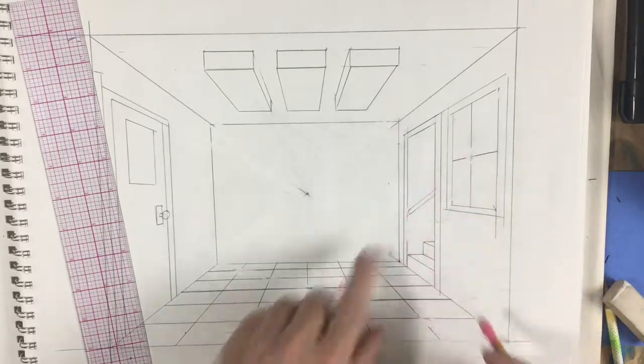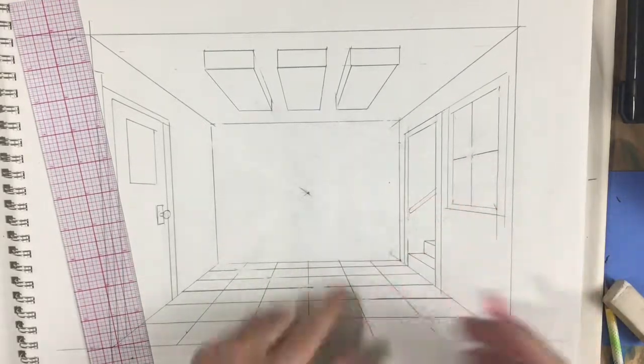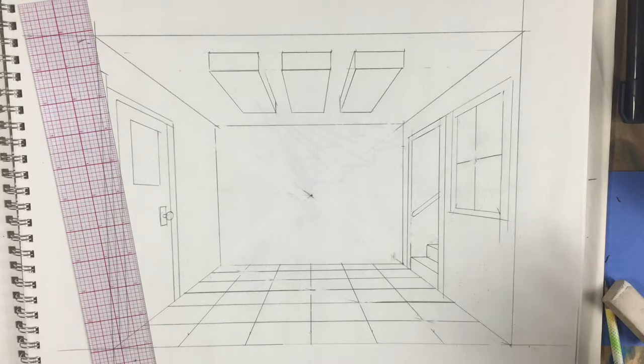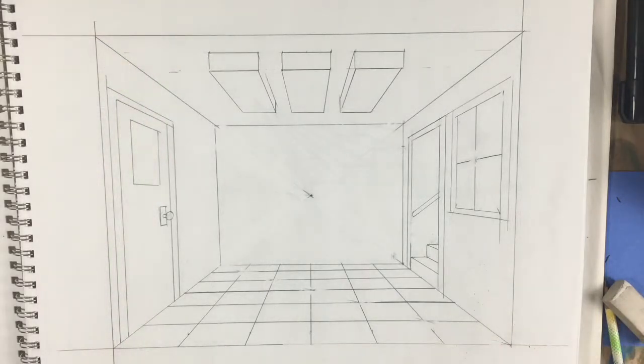So your mom can come down them without slipping. What would we do without our mothers? I don't even want to think about it.